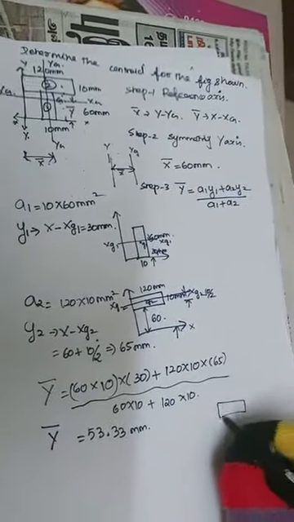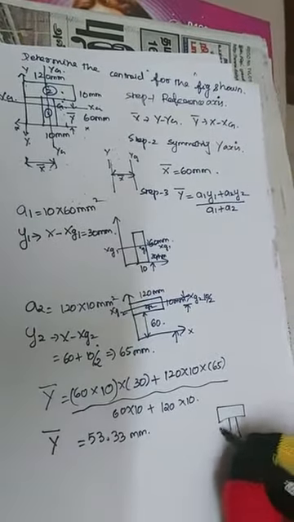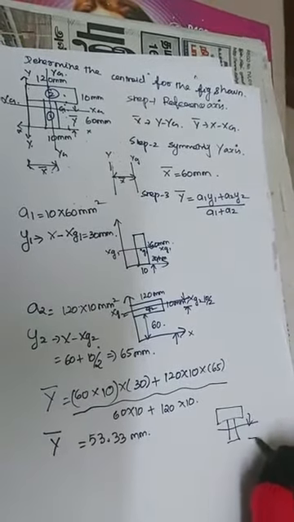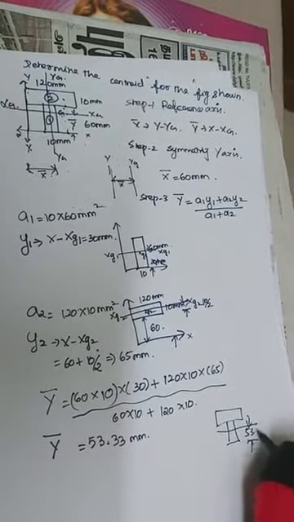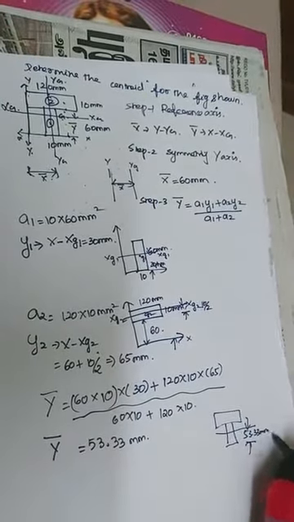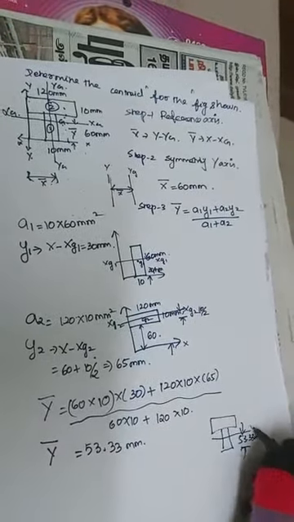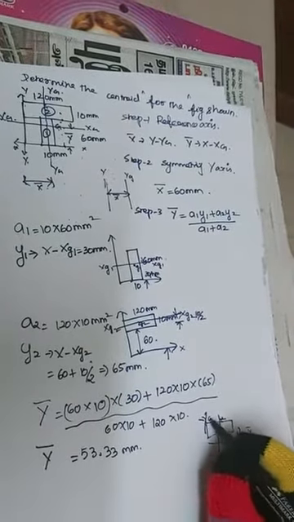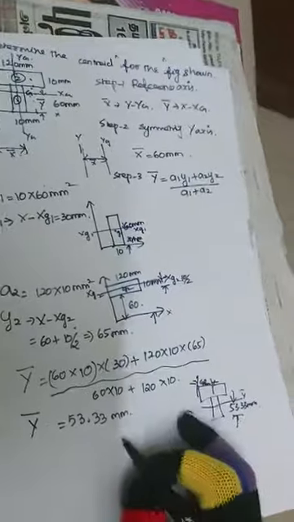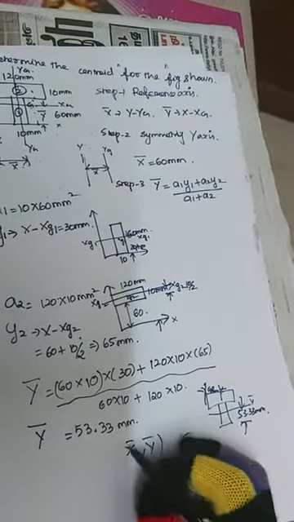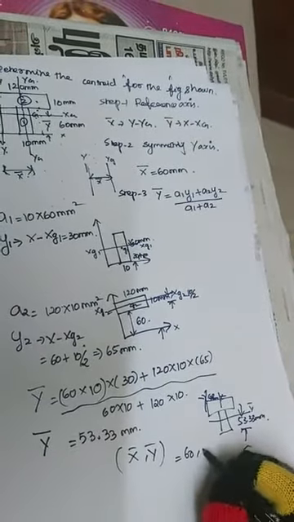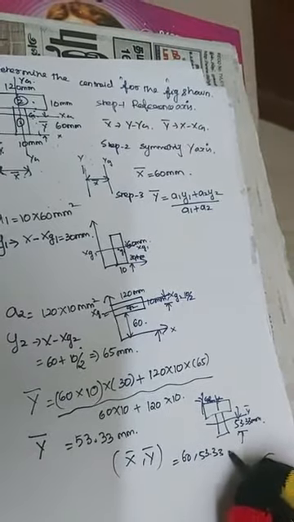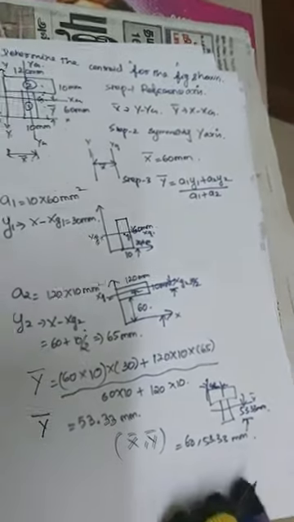So in your T section, this y bar distance is 53.33 mm. Next, the x bar distance is exactly at the middle, 60 mm. So finally, what is x bar, y bar? x bar is 60 and y bar is 53.33 mm. Okay, this is how you have to calculate this problem.